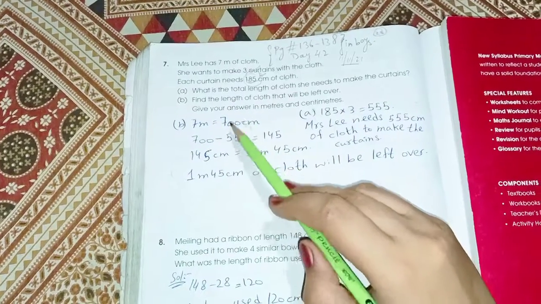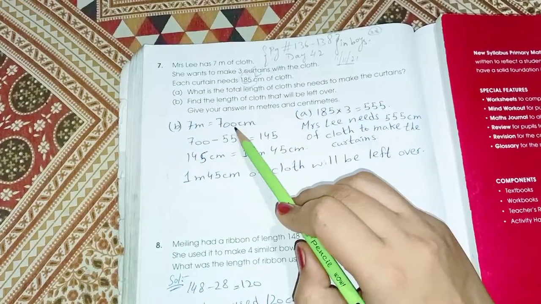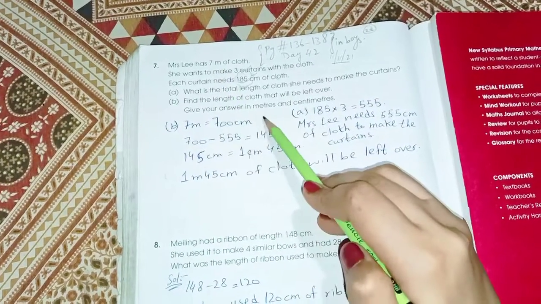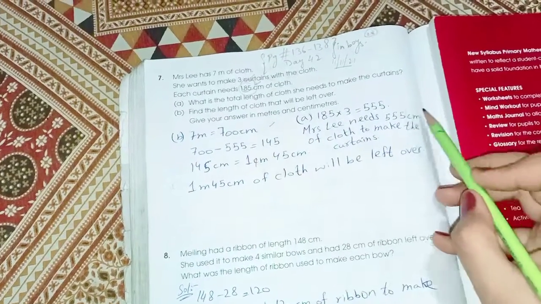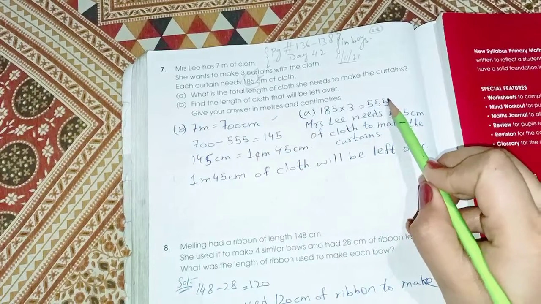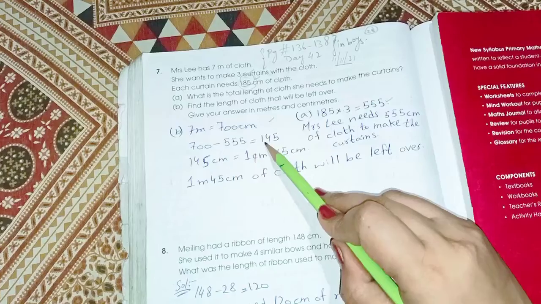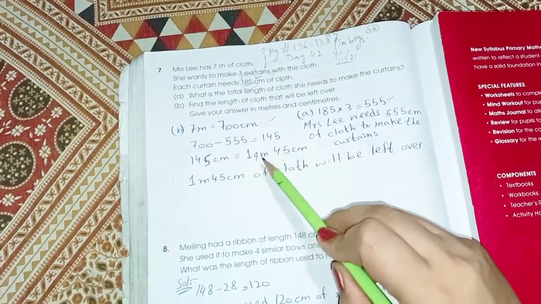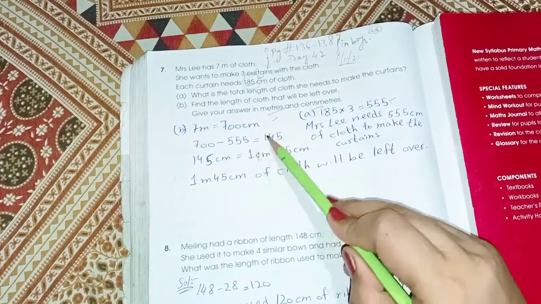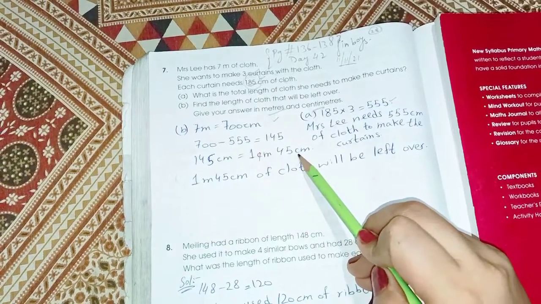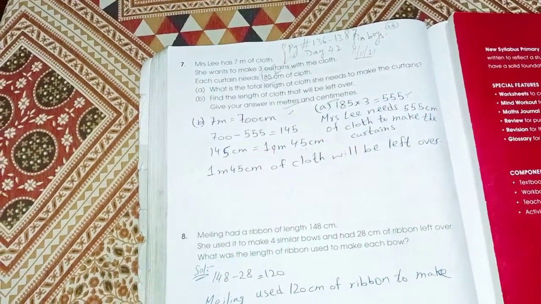Now we have to find B, which is the length of the cloth that will be left over. So 7 meter means 700 centimeter. Now we are going to subtract 700 with 555, because Mrs. Lee used 555 centimeter of cloth. So the left over is 145 centimeter. Now we have to convert this into meter and centimeter. So 145 means 1 meter and 45 centimeter. 1 meter 45 centimeter of the cloth will be left over.